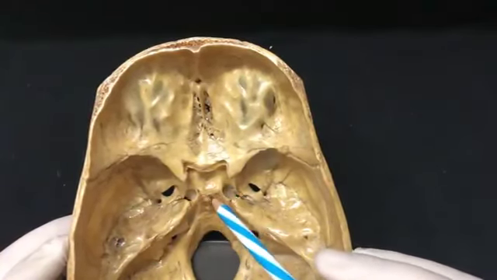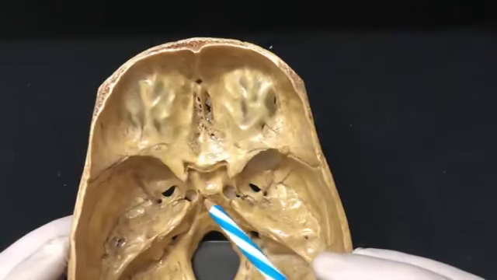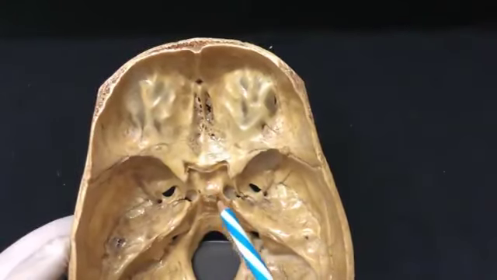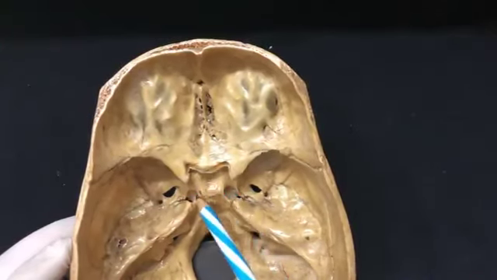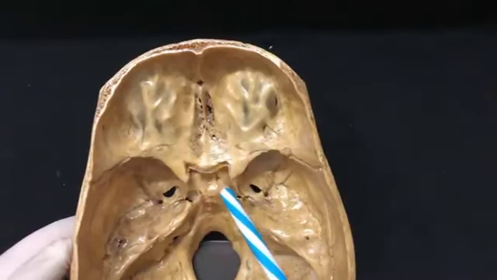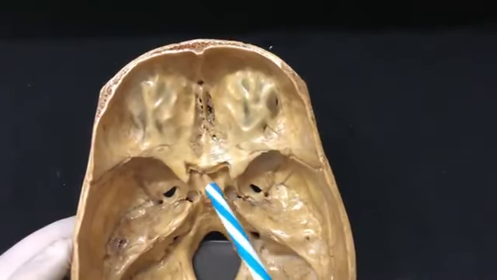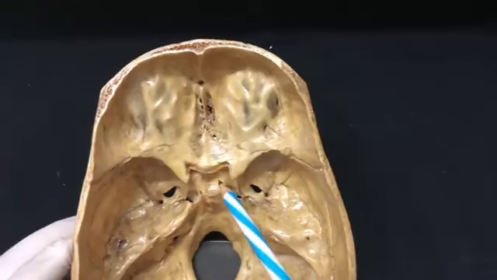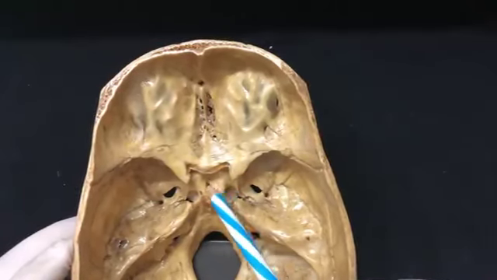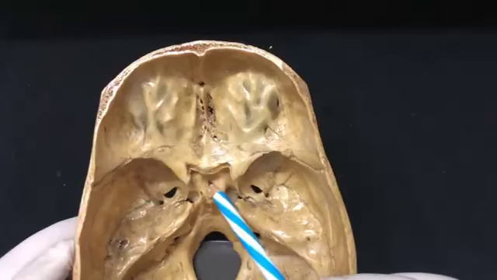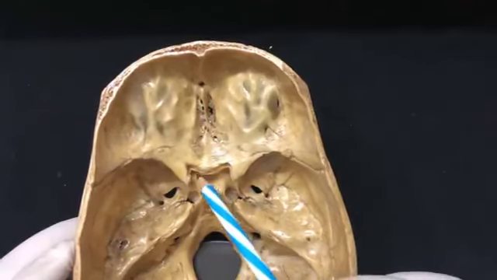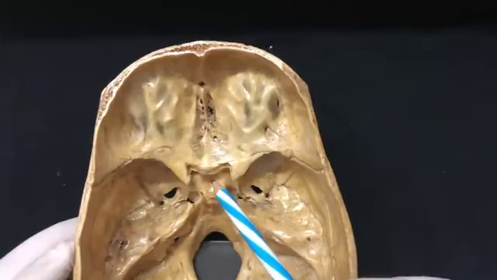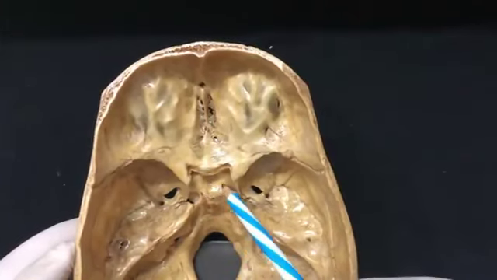And then behind we have this projection called the dorsum sellae. This margin of the dorsum sellae and this tubercle give attachment to the diaphragma sellae. The diaphragma sellae separates the pituitary gland from the diencephalon. So we have the pituitary gland present here, covered with dura mater above, through which the stalk of the pituitary gland passes. That is called the diaphragma sellae.